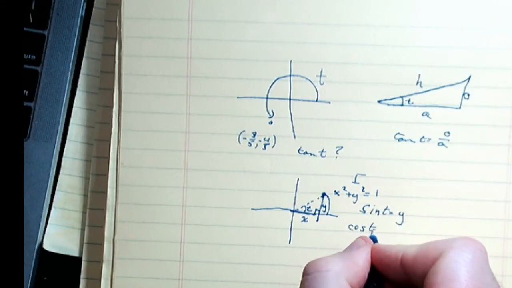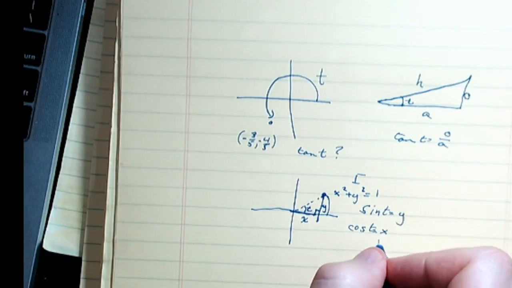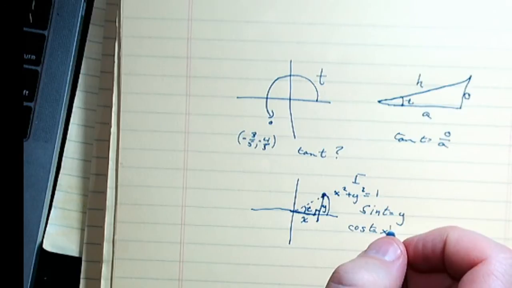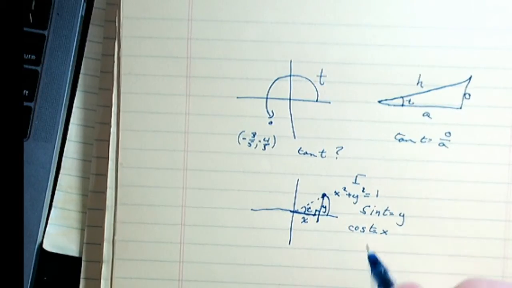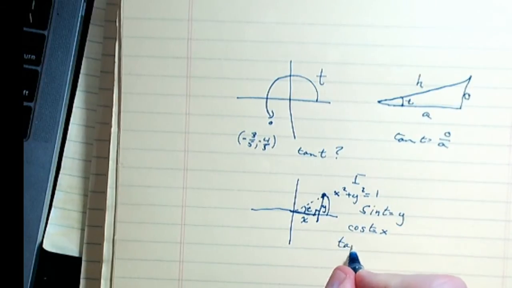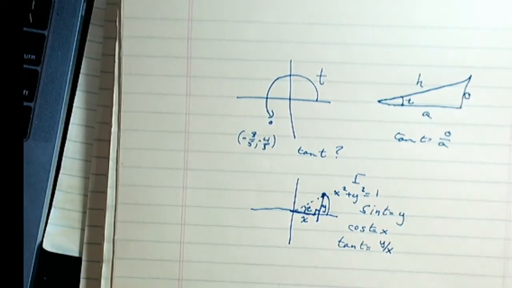Cosine t is equal to the x value. Because remember, the hypotenuse is 1, so opposite over hypotenuse is just y over 1, or y. And finally, tangent t is equal to y over x. And you can go on and define secant and cosecant and cotangent if you'd like. So at this point it looks like all you've done here is play a game. We've drawn something in the unit circle and pointed out that the trig functions, as we've known them up to this point, can be written in terms of x and y.